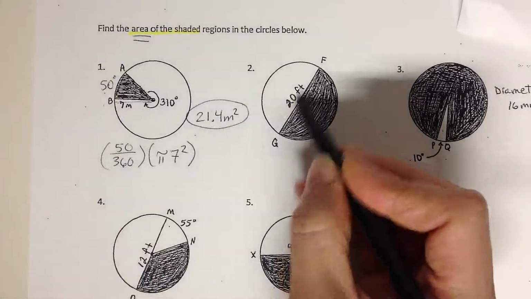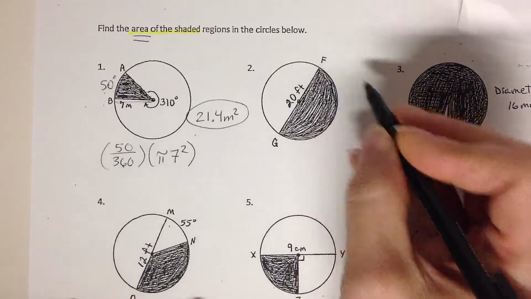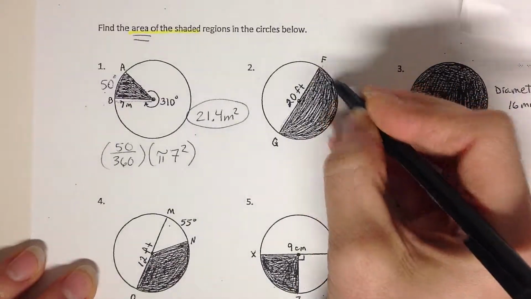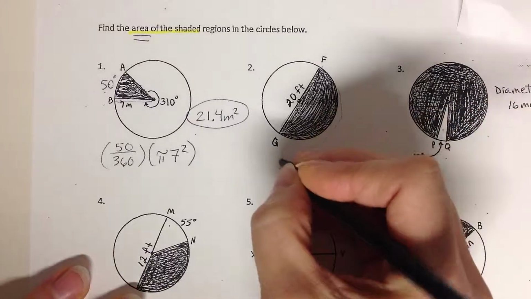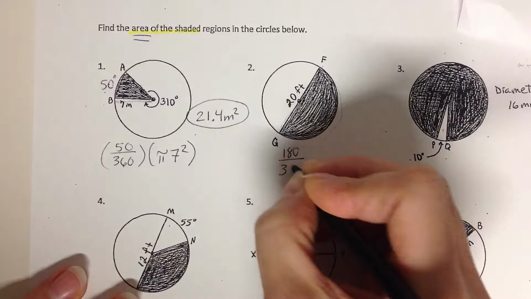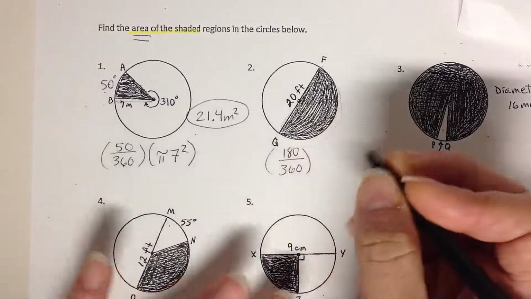Alright, I'm going to go ahead and do the next one because I want to talk about, first of all, there's no numbers. Oh my god, wait a minute. This is a semicircle. That's a diameter. This is half the circle. Now notice, I said half the circle. You can use this formula, okay?